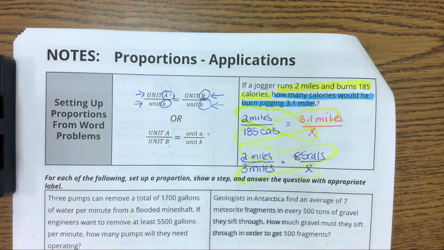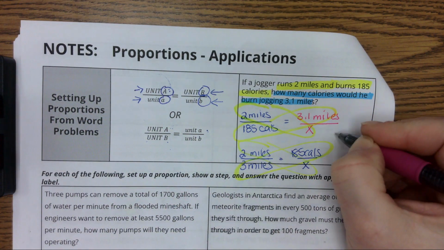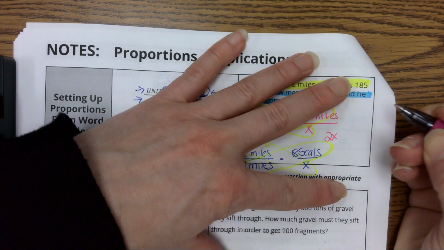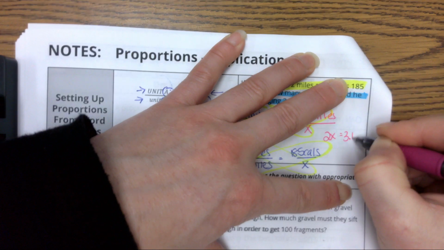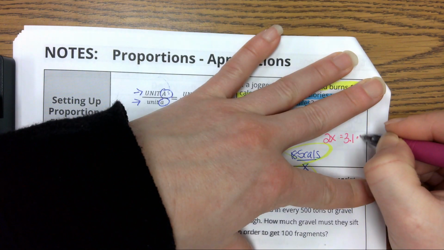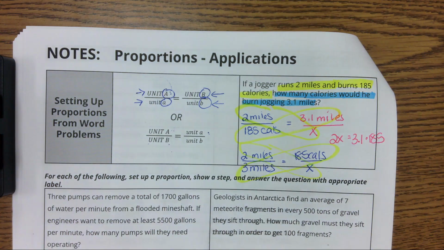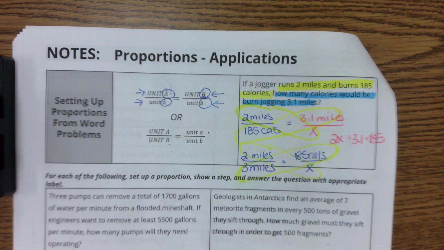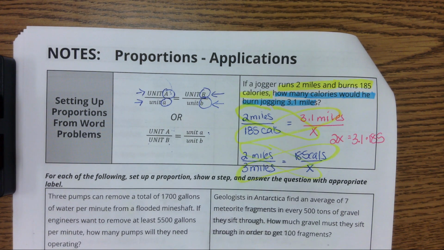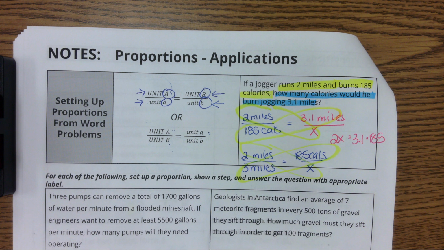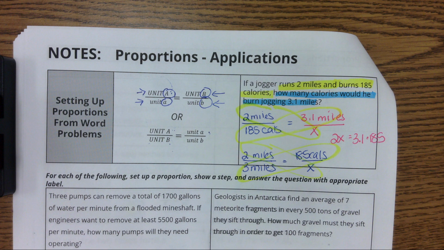So I do that, and I get 2x equals 3.1 times 185. I encourage you, along with me, to get your calculator out. 3.1 times 185.